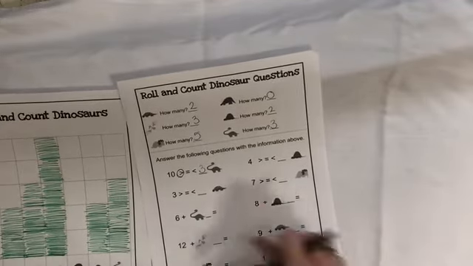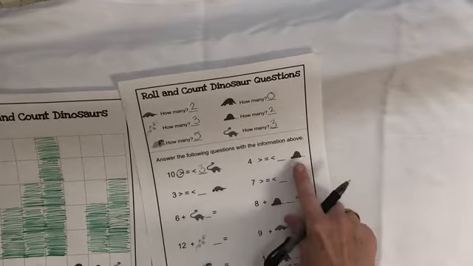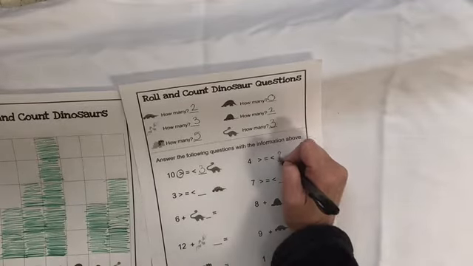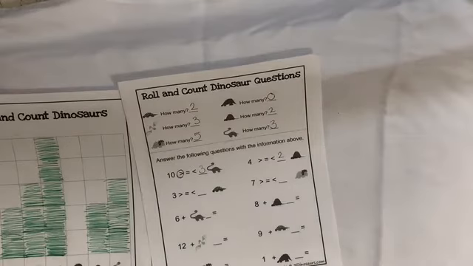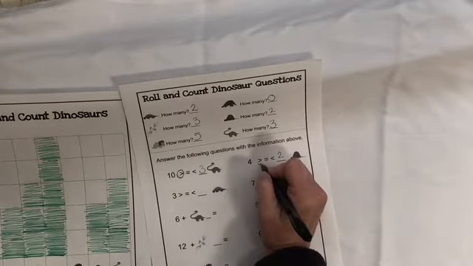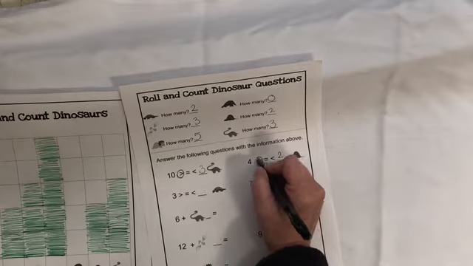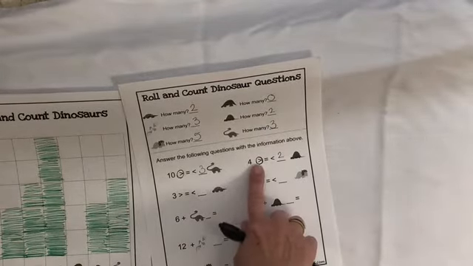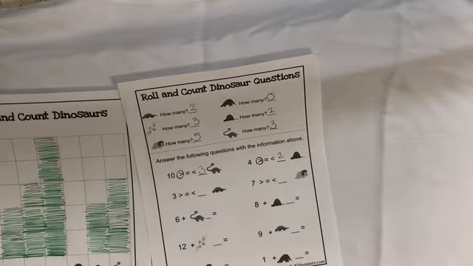Let's look at this one. I've got 4, and this dinosaur right here, which I know had 2. All right, which one's bigger? Which one's greater? 4 or 2? 4. My 4 is greater, so I'm going to circle the sign, the alligator mouth that wants to eat the 4, and that would say 4 is greater than 2.